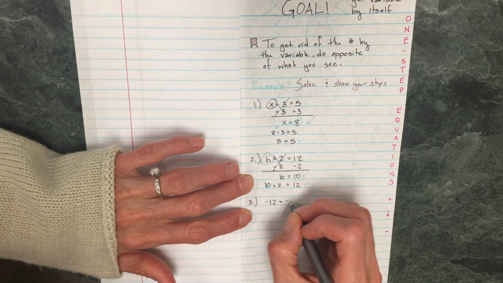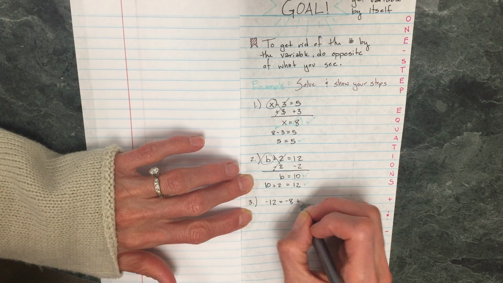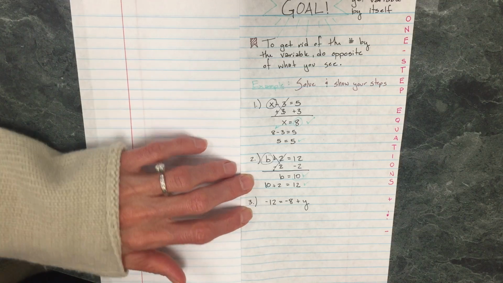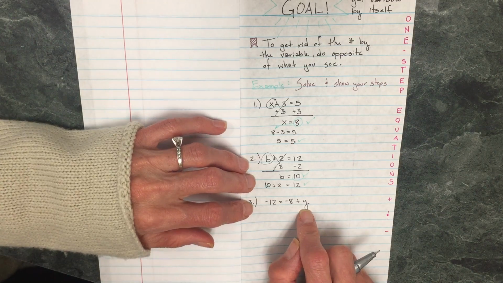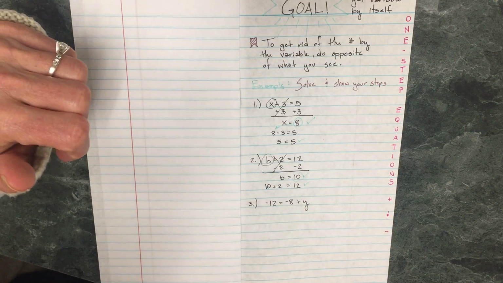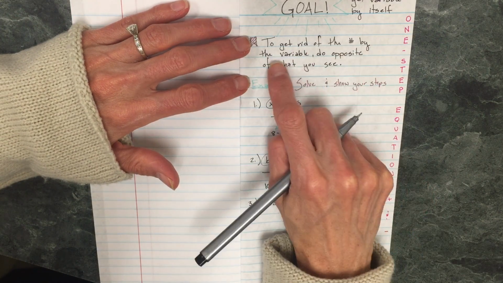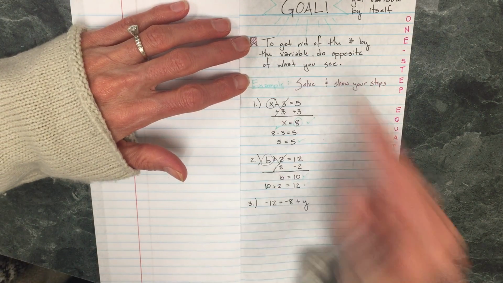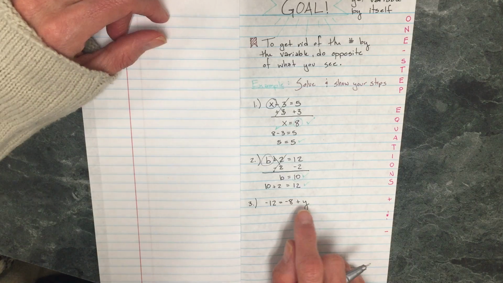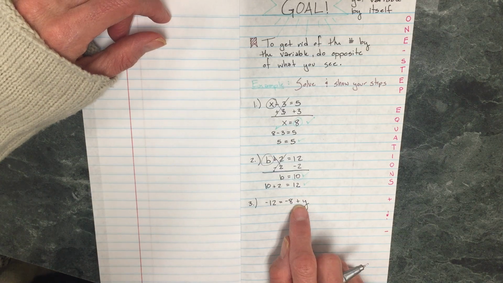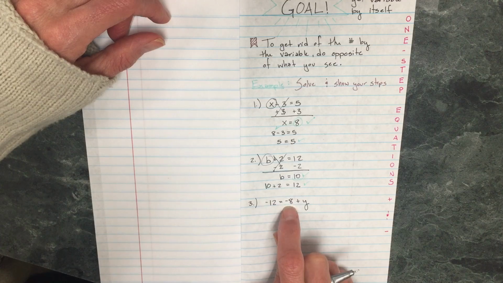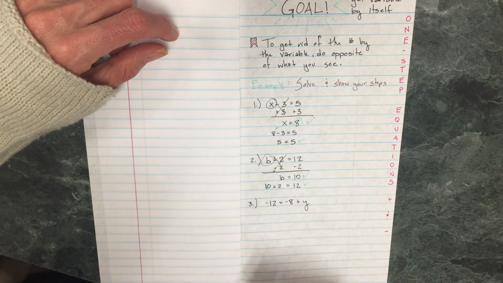And our third example over here. This time it looks a little different. I put the y on this side of the equation, which is fine. So again, to get rid of the number by the variable, do the opposite of what you see. The number by the variable this time is a negative 8. It's being combined with y, but we got to get rid of this negative 8 that's adding to y.